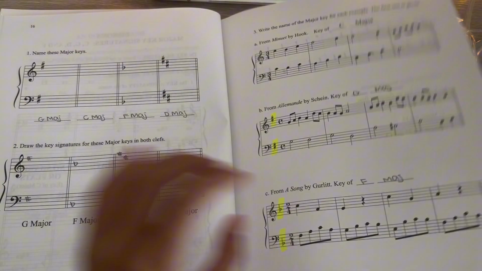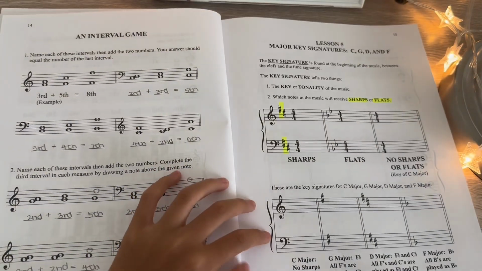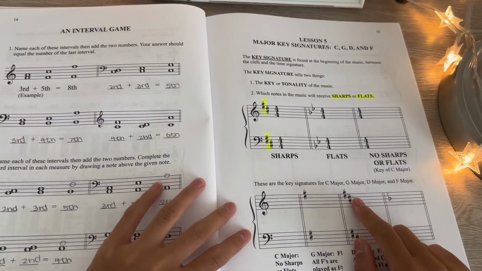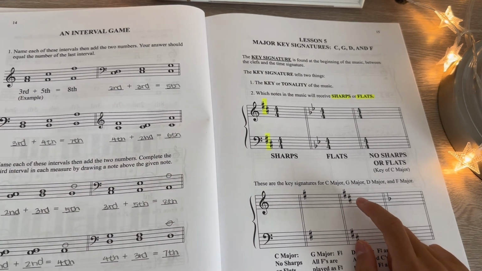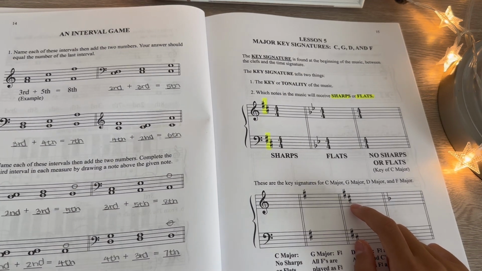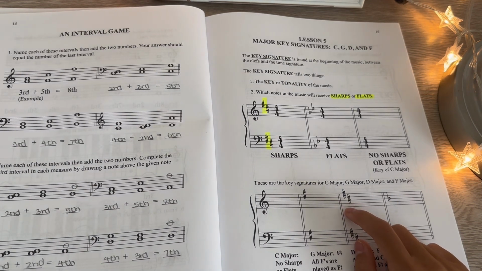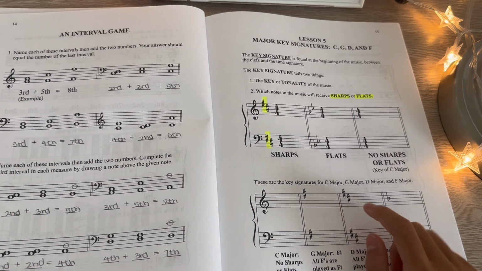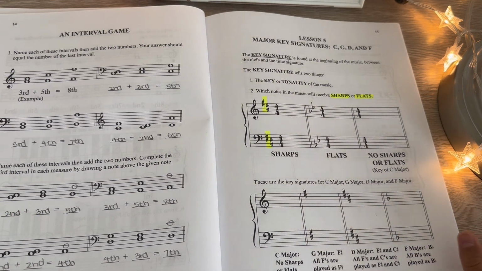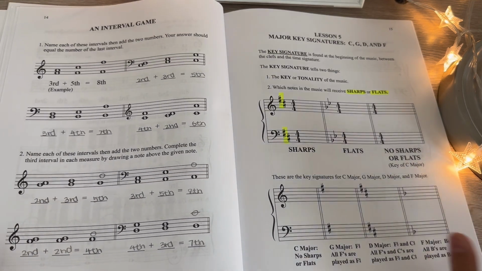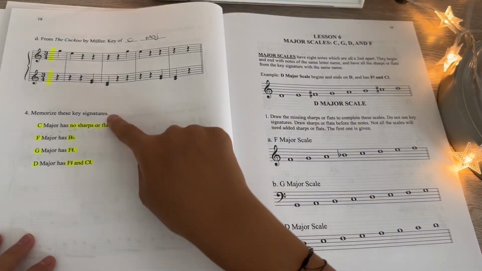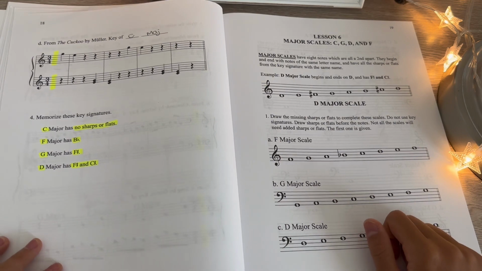We did the major key signature of C, G, D, and F. And well, we didn't really learn how to find the order of sharps, order of flats, whatever. That is going to be something else to worry about another time. So for now, we just have to memorize all of this, and we should be good.